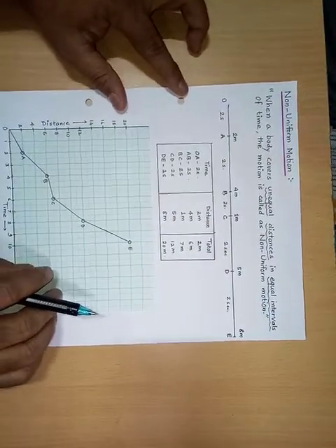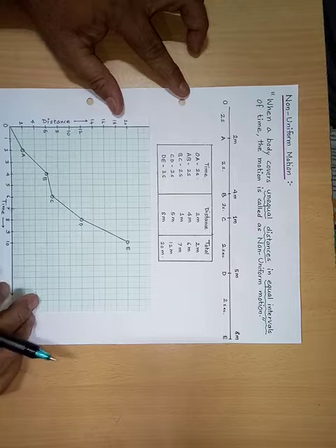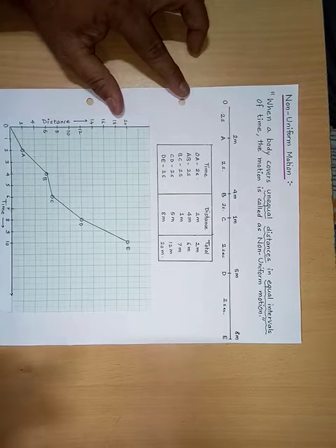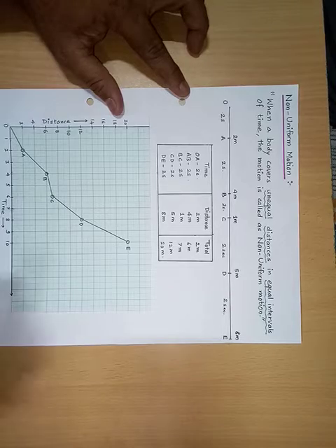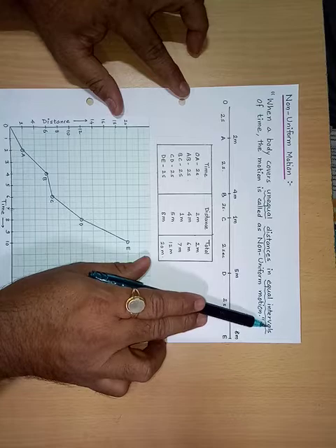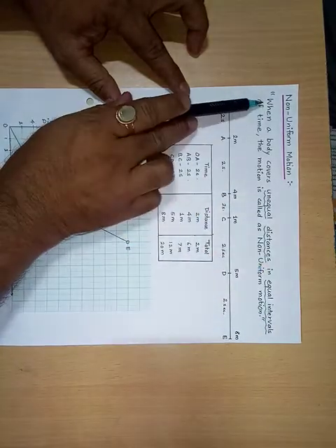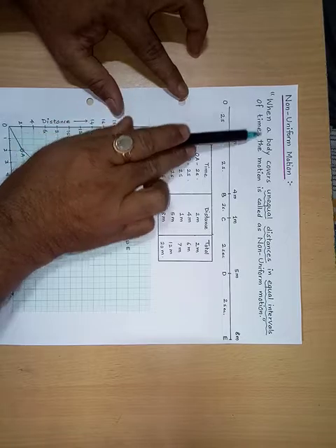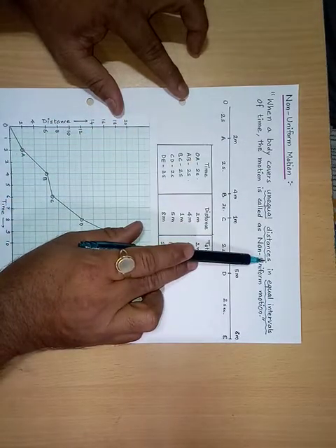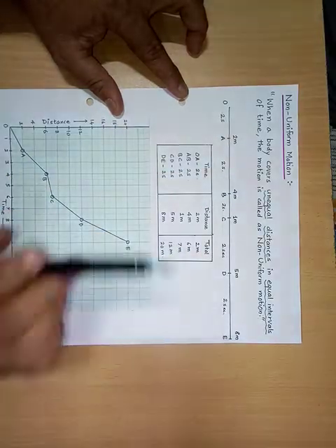Now imagine that you are traveling by your car, but the road is not that clear. That means sometimes you have to apply the brakes, sometimes you have to increase the speed of your car. Then in that particular journey, the equal intervals would be there, but in these equal intervals, the distance covered by the object may not be the same. So the definition will run like this: when a body covers unequal distances in equal intervals of time, the motion is called non-uniform motion.